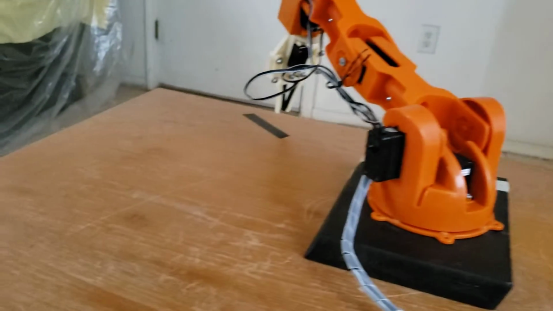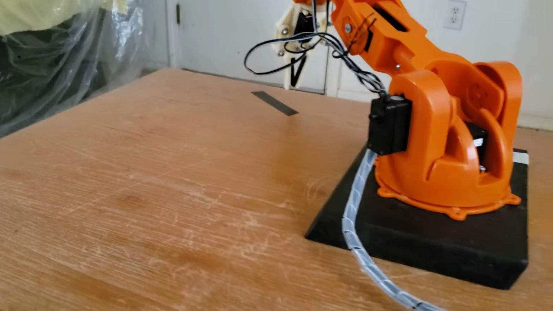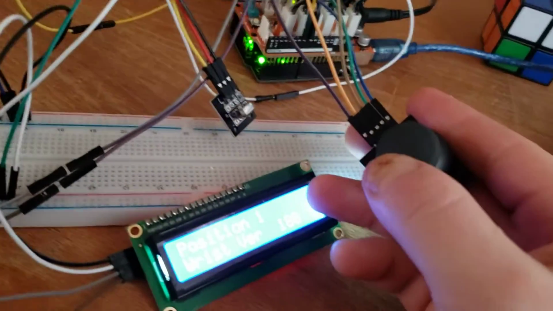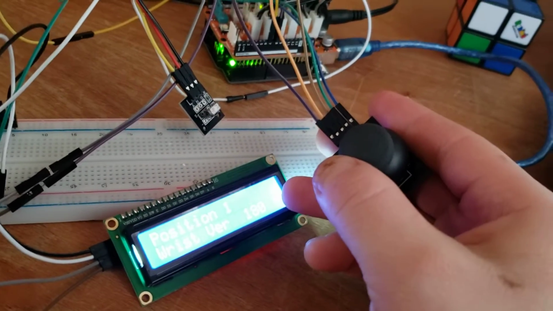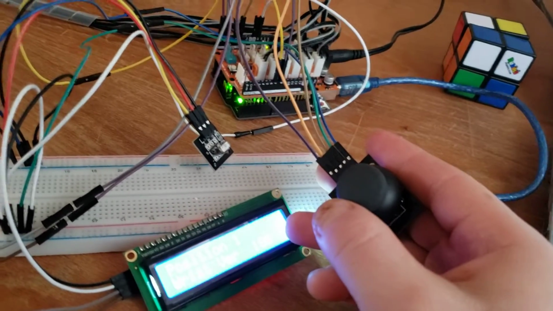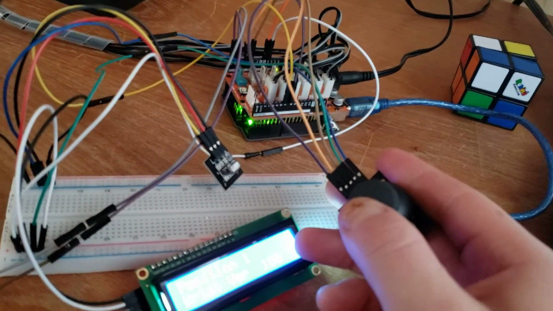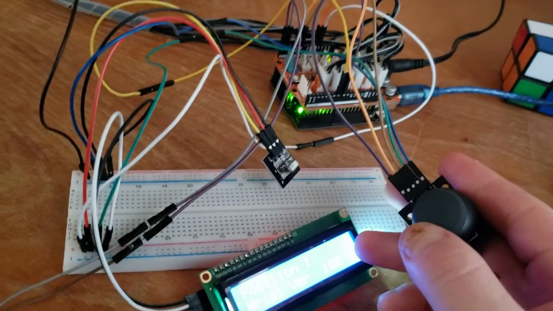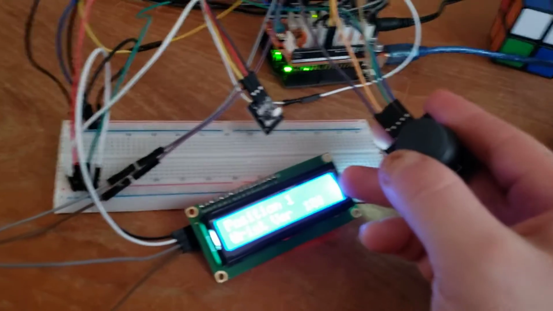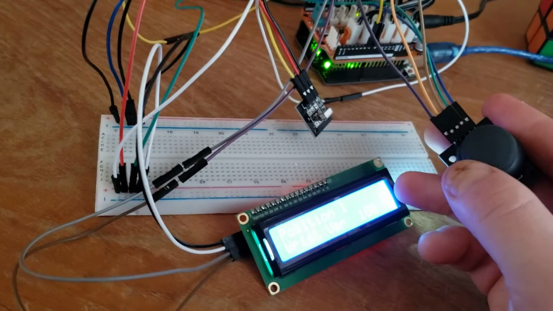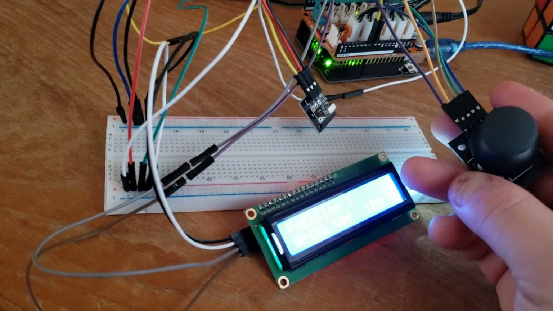So right now it's not where I want it to, so I'm just going to keep on pressing on my joystick, because it only goes on a sequence. It goes from position 1, base, shoulder, elbow, wrist vertical, wrist rotational, and my gripper. And it is going to follow that sequence from position 1 all the way to position 5.